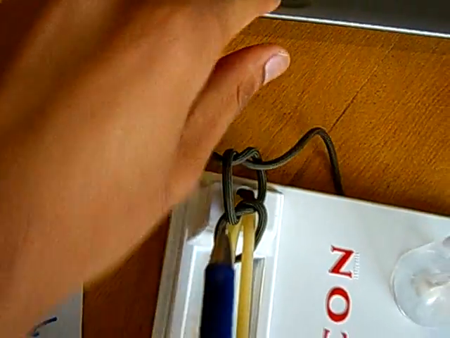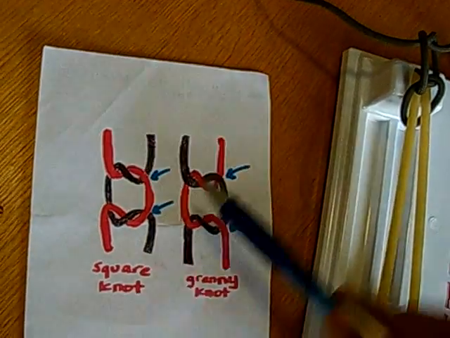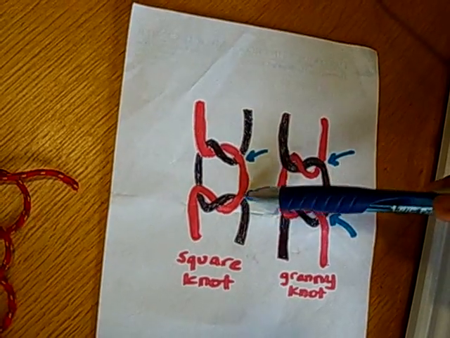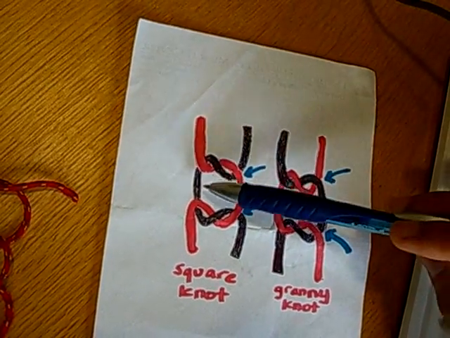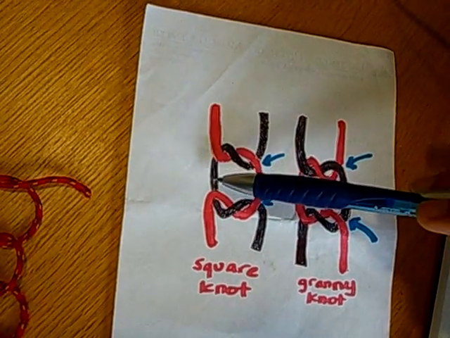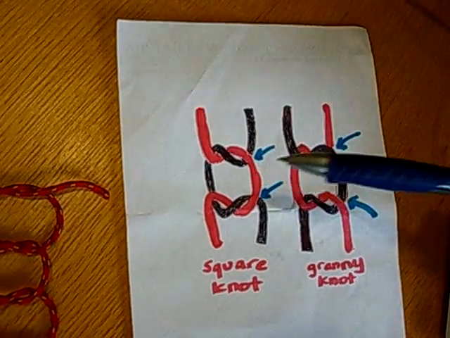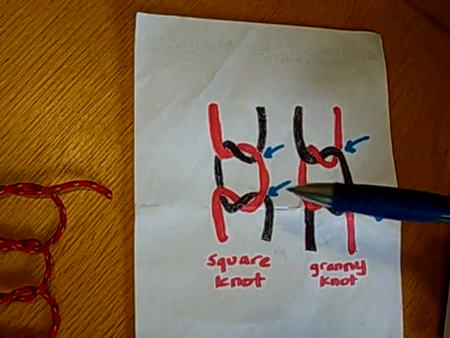I'll show you that again here. We have a drawing. Again, this is a square knot, and notice on this side, this rope right here crosses over these two ropes, and this string on this side, this brown one right here, crosses underneath this string and this string. So again, that's what characterizes a square knot, that pattern that you see.